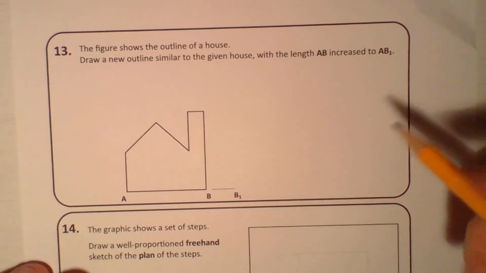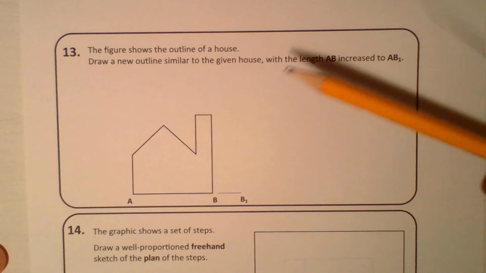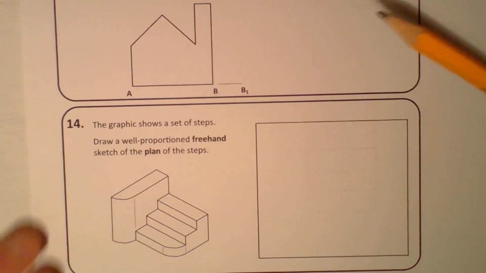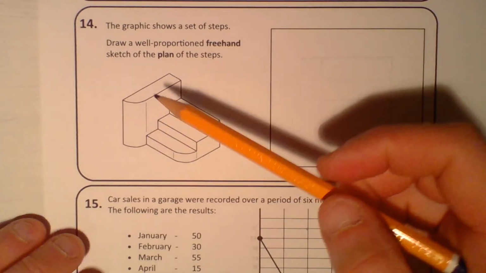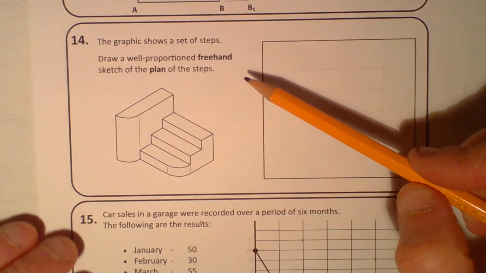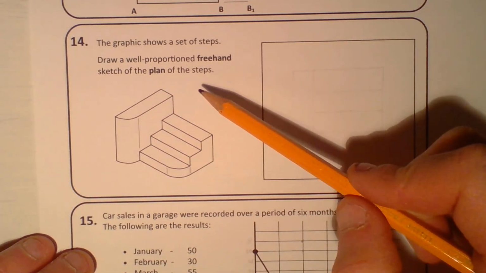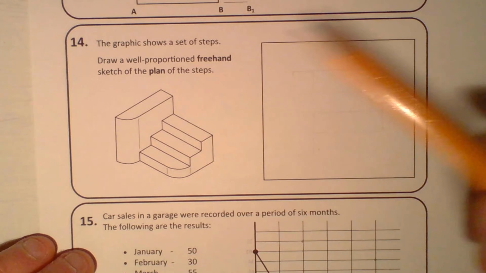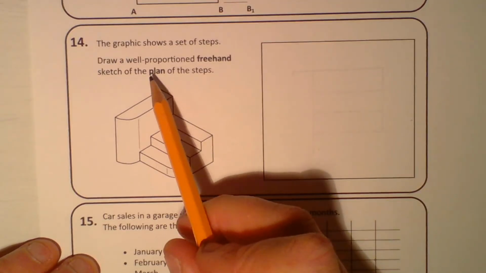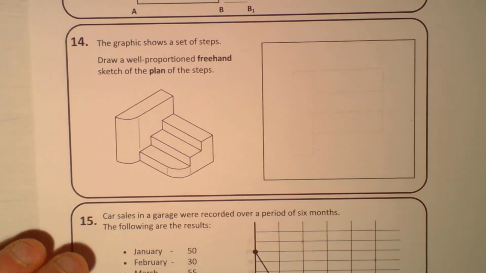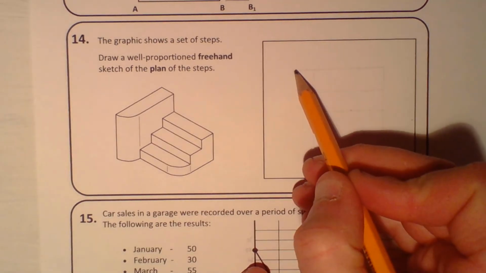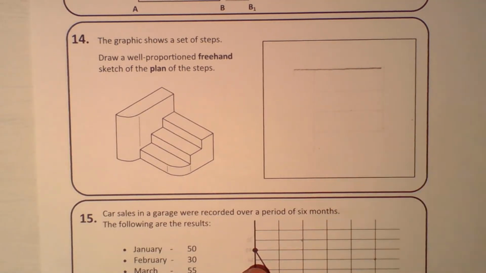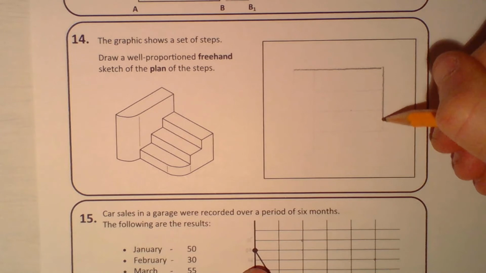Right, question 13. Question 13 is on enlargements and reductions, which I normally don't do with my classes. Question 14. The graphic shows a set of steps. Draw a well-proportioned freehand sketch of the plan. The important words there are well-proportioned and freehand. What I would always do is start off with my back and draw a line here.